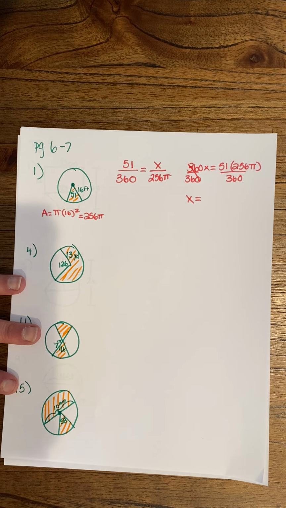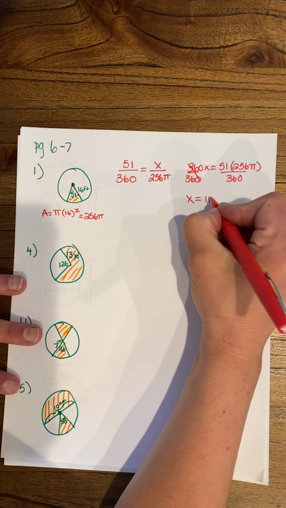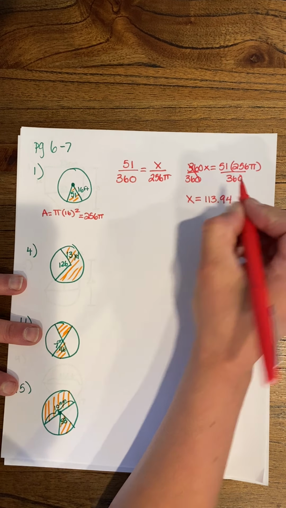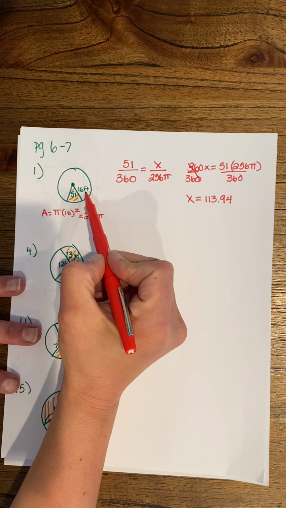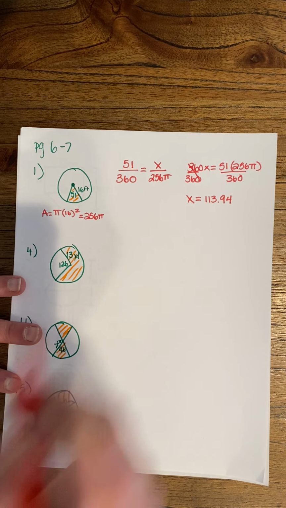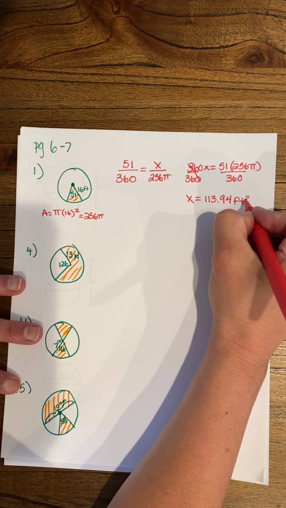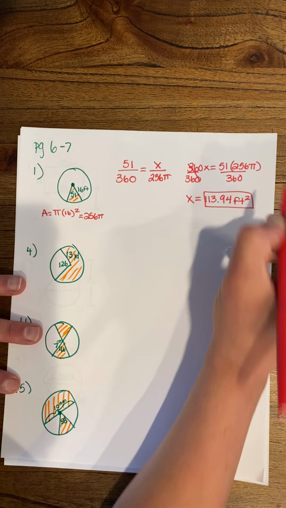It does say on top to round to the nearest hundredth, so when you type this into your calculator, you get 113.94. Now again, the radius was measured in feet, but remember this is area, so these units would be feet squared, okay?